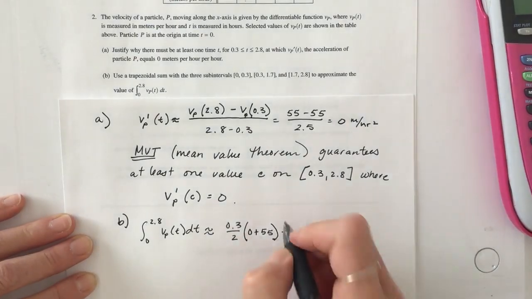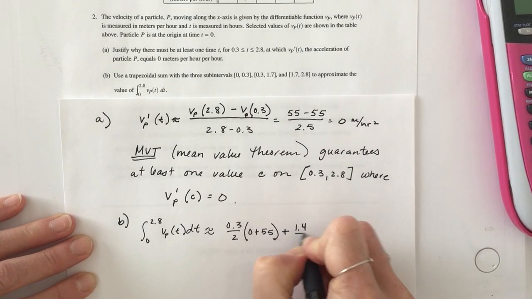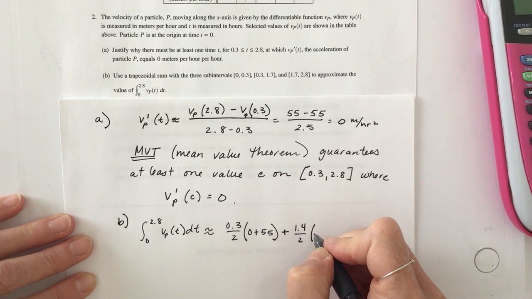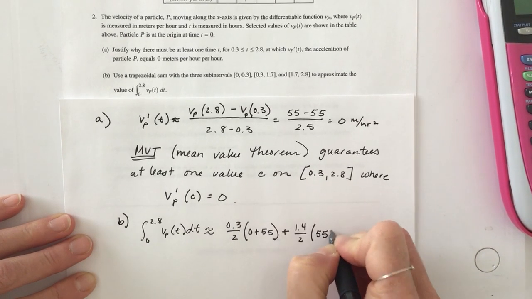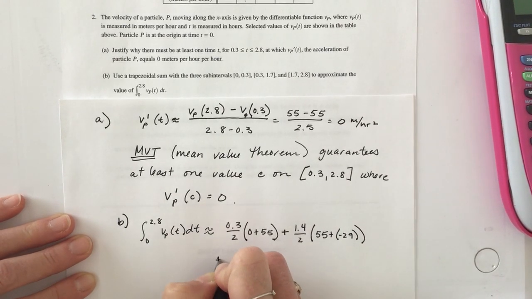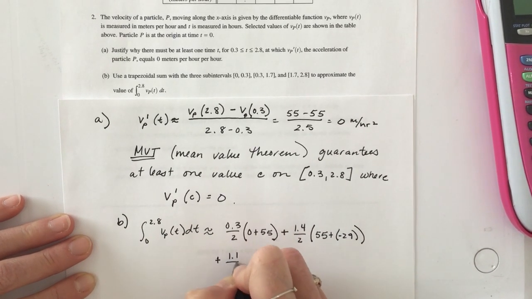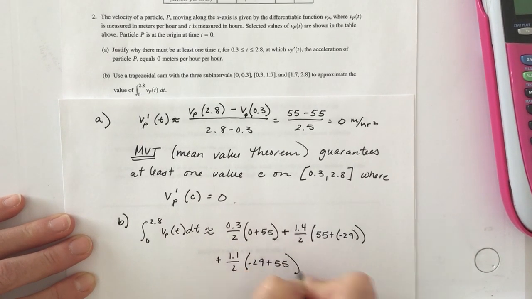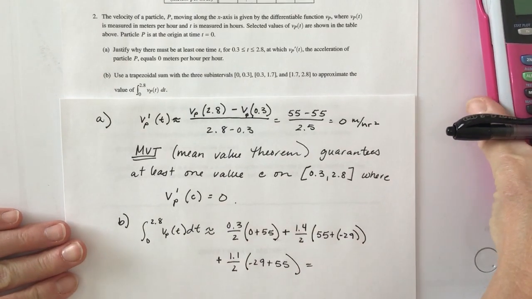Okay. So it's 0.3 over 2 times 0 plus 55, plus 1.4 divided by 2 times 55 plus a negative 29, and then plus 1.1 over 2 times negative 29 plus 55. And we plug that all into our calculator.